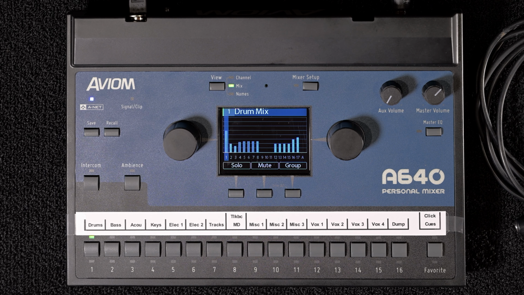So if you're a drummer, play the drums like you mean it. If you're a guitar player, set your setting to your loudest setting. If you're a singer, sing a big chorus of a song just with yourself in order to get a good base level for your mix.